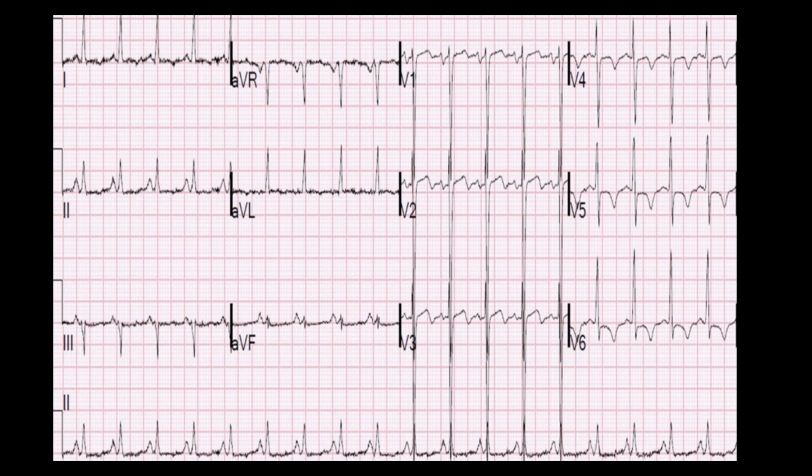For example, left atrial enlargement in lead 2, you can see a bifid P wave with the total P wave duration of usually greater than 110 milliseconds. Again, that's lead 2.